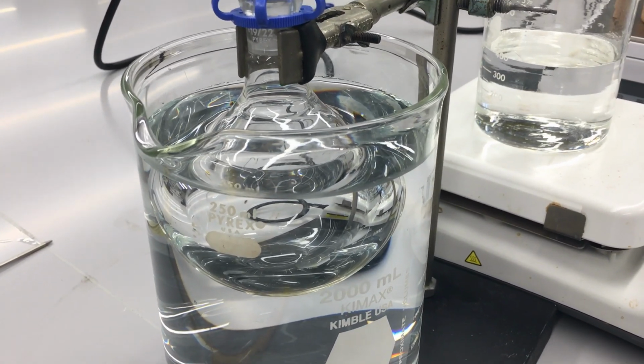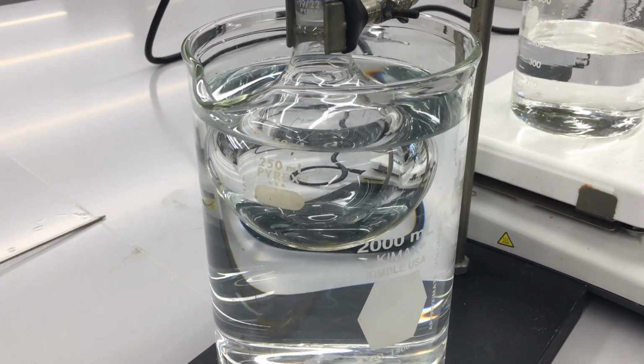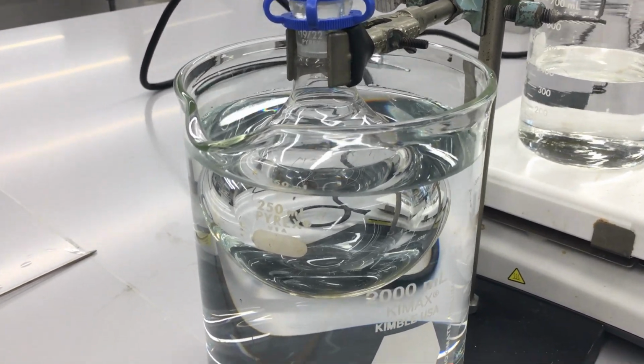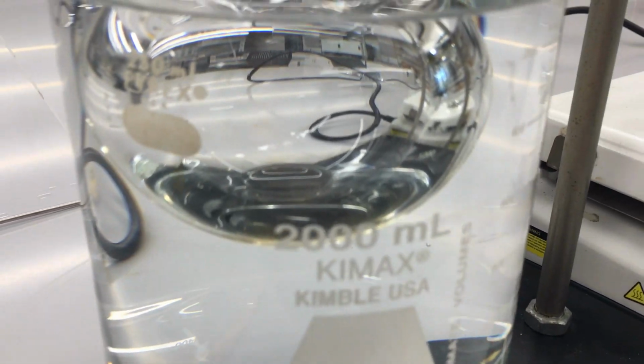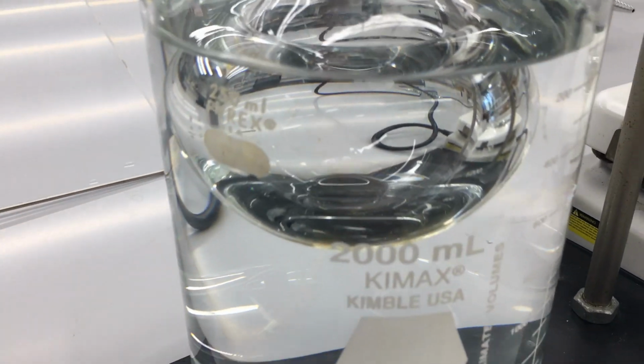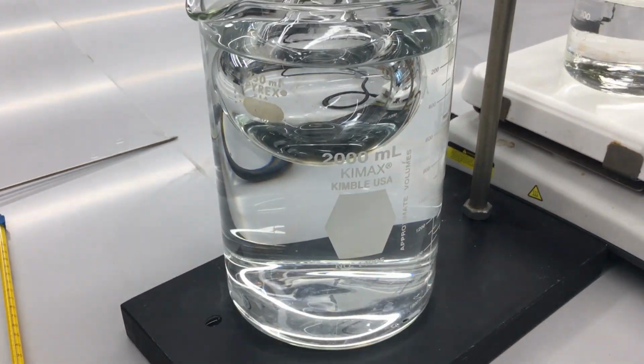All right, and so over some time, we should start to see a pool of liquid forming at the bottom, right there. And that shows us that we're condensing our gas in this container into a liquid.